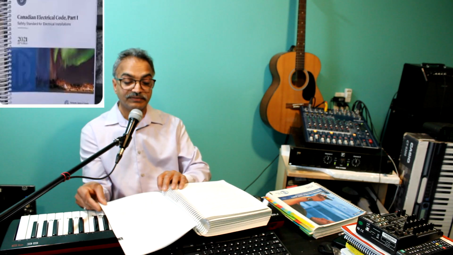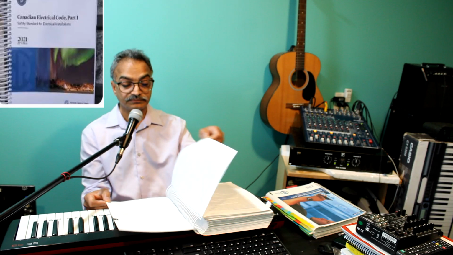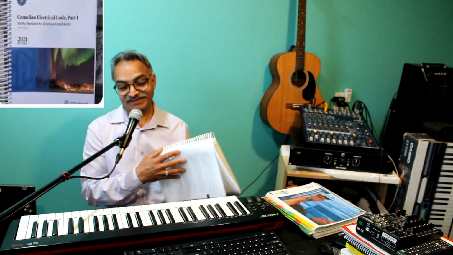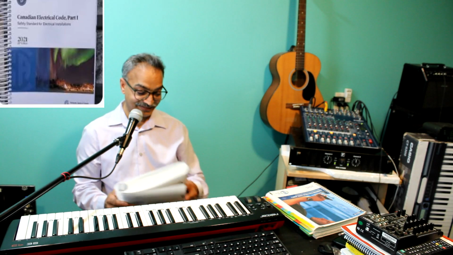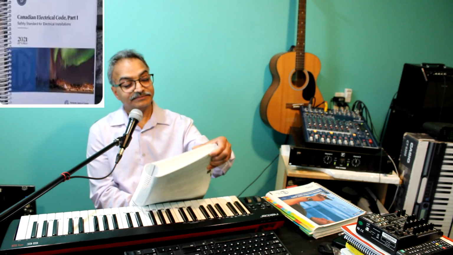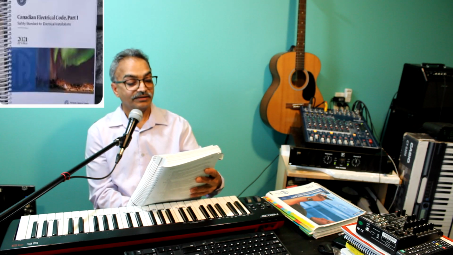Now there is the apartment building. Yeah, I missed one page in between. That is the apartment building, again on page 98.